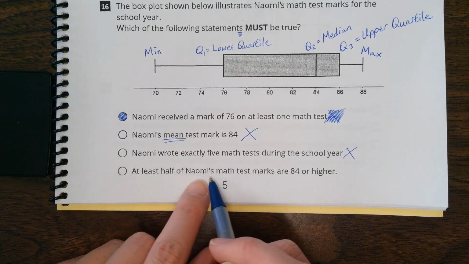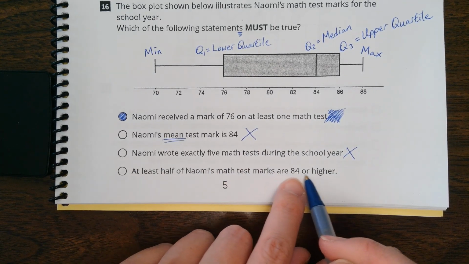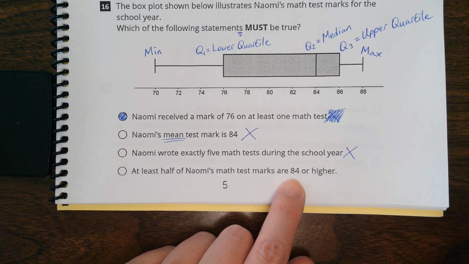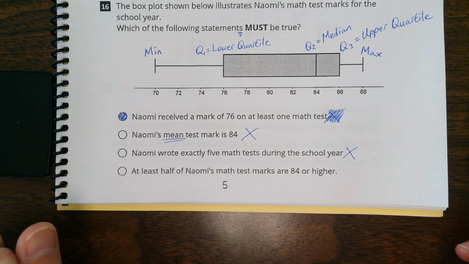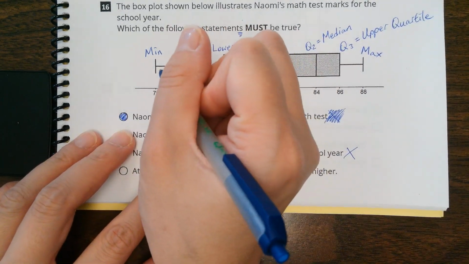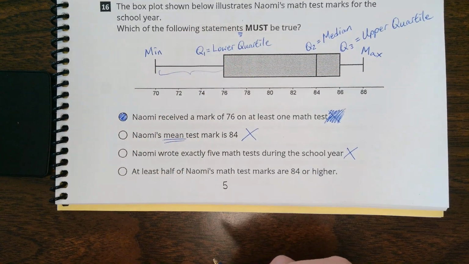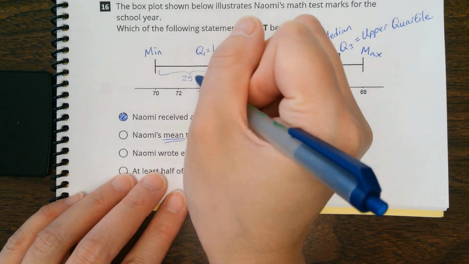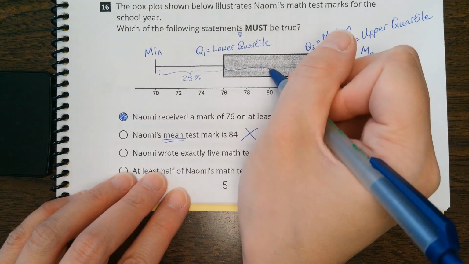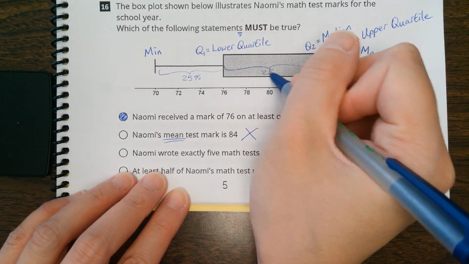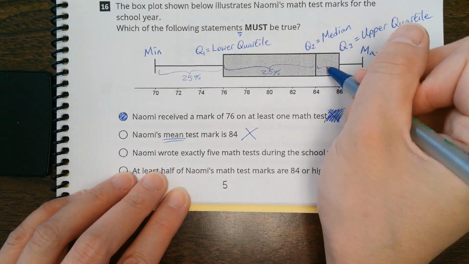And then, at least half of Naomi's math test marks are 84 or higher. So half. Remember, how many percent is each of these sections? 25%. So each of these sections is 25% of the marks.